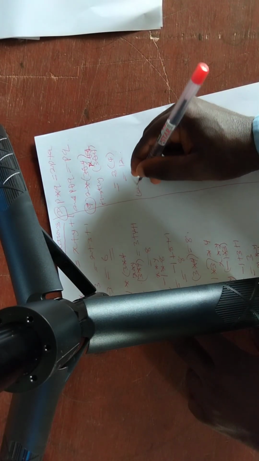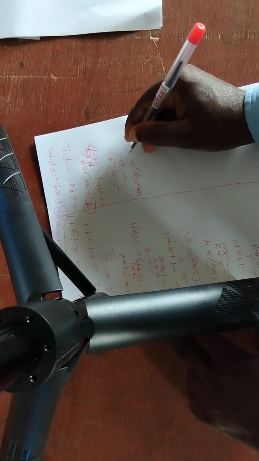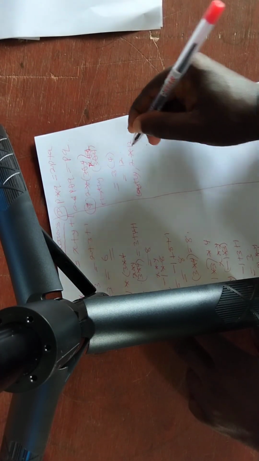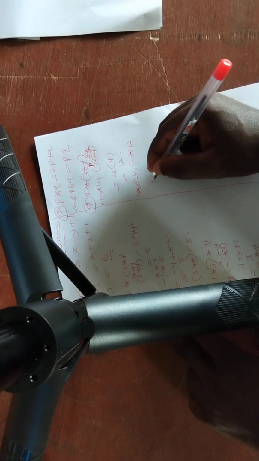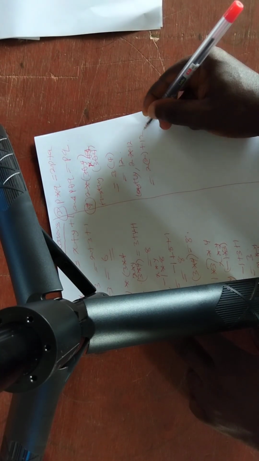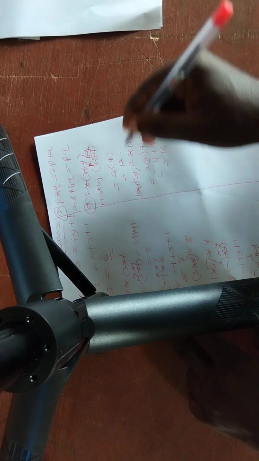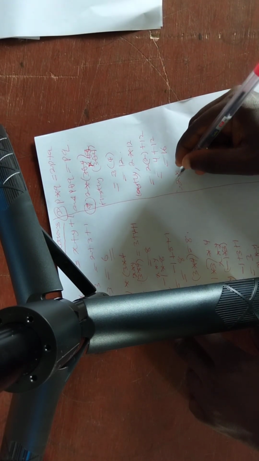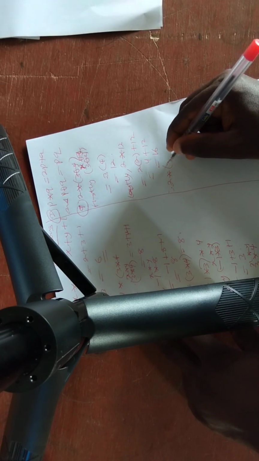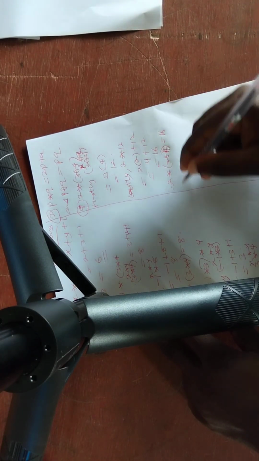So lastly, it will now be 2 asterisk 12. So we substitute this into the asterisk equation, becomes 2 into 2 plus 12, which is 4 plus 12, which is 16. So therefore 2 asterisk 3 theta 4 equals 16.